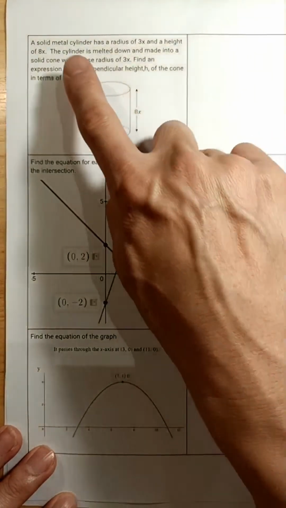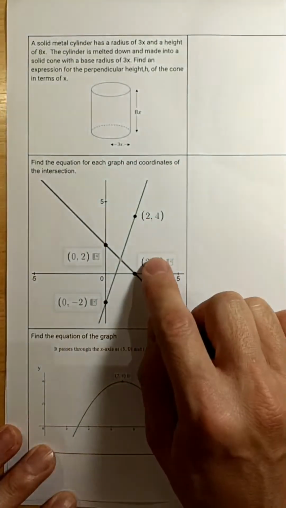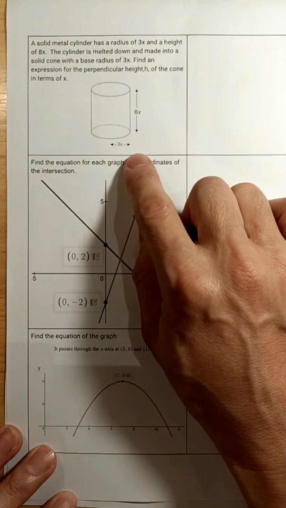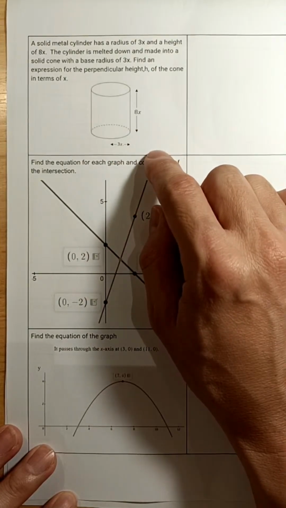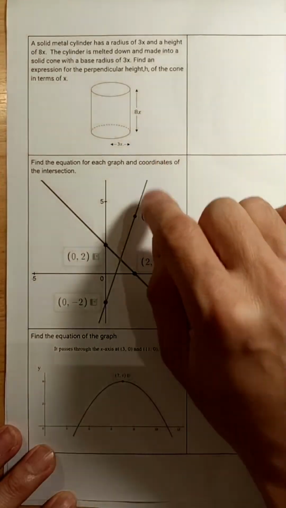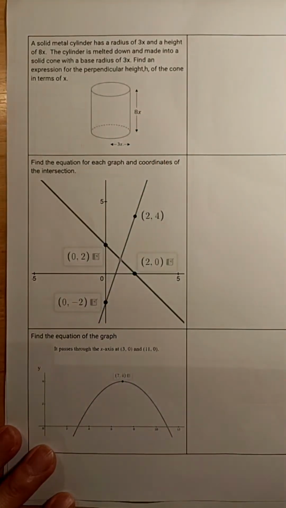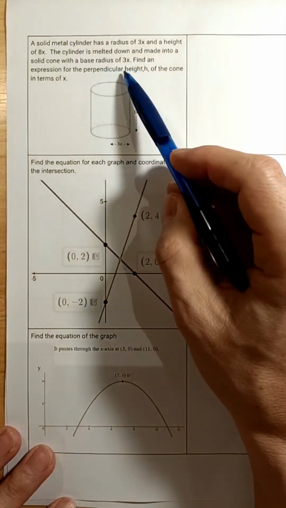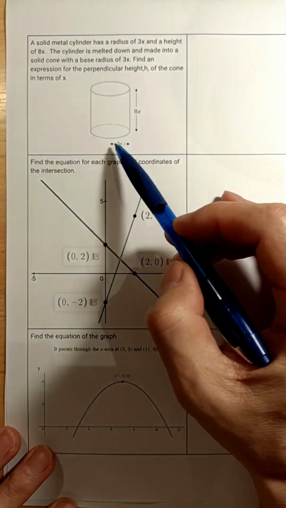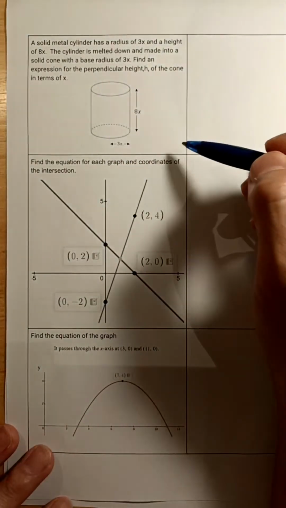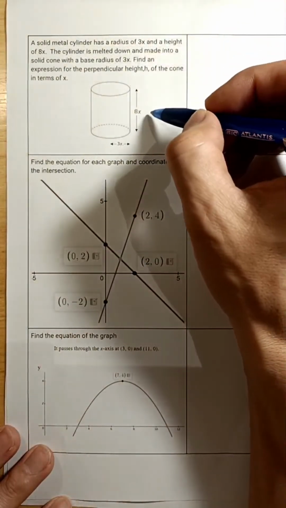This is a solid metal cylinder, has a radius of 3x and a height of 8x. And the cylinder melted down and then made into a solid cone, whose base is the same, in radius of 3x. And then we need to figure out the height.